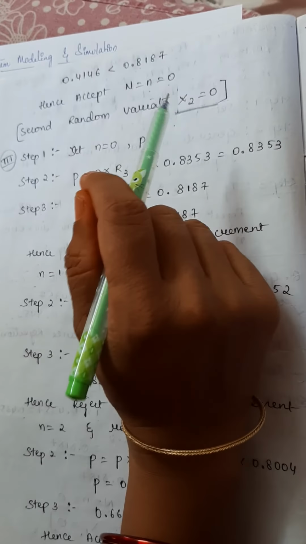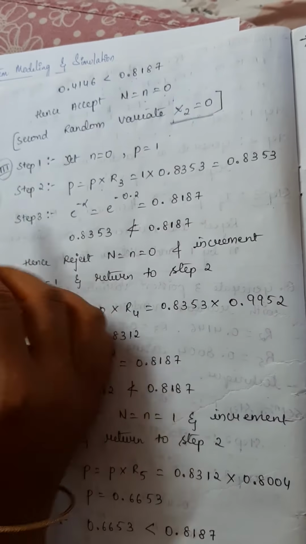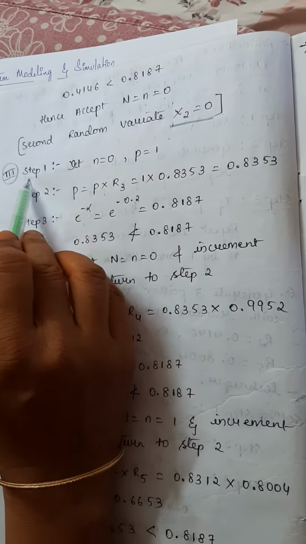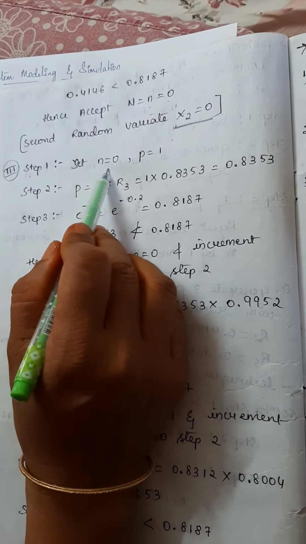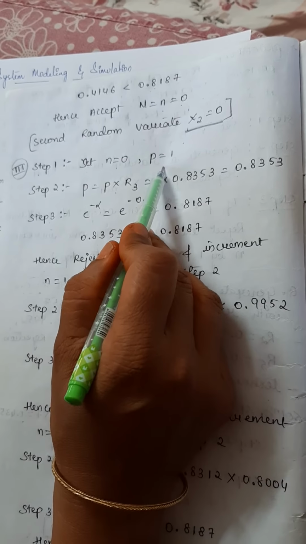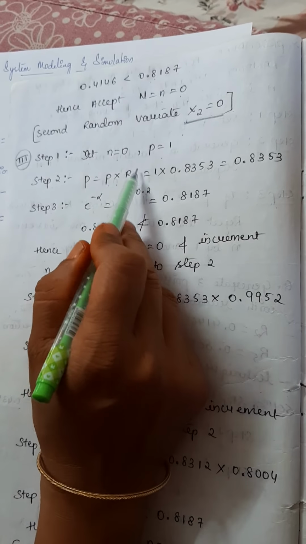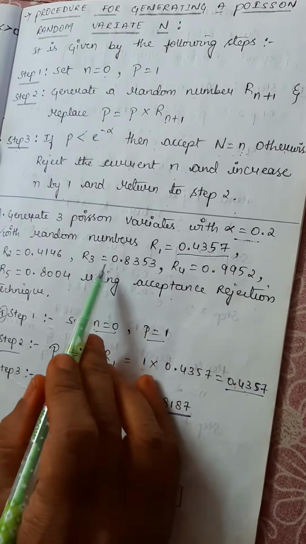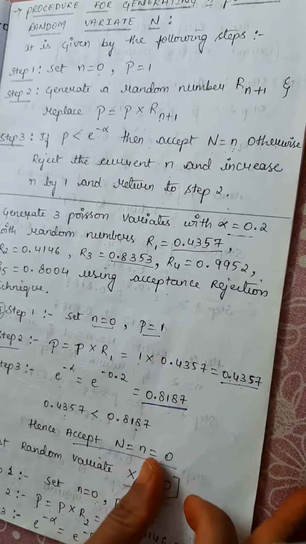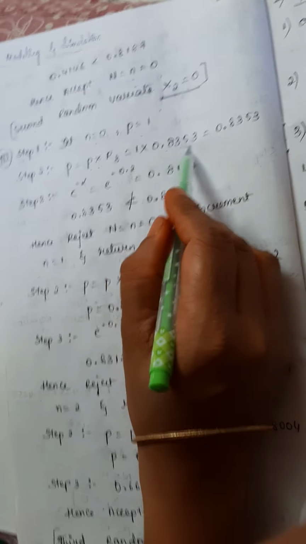Now it is time to generate the third random variate. So again go to step 1. Set n equal to 0, P equal to 1. Step 2, P equal to P into R3. The next random number is 0.8353.